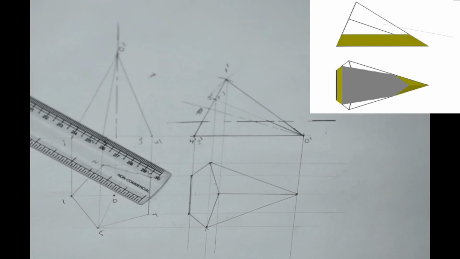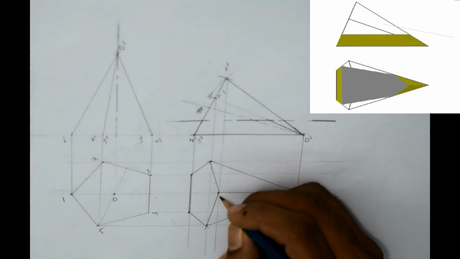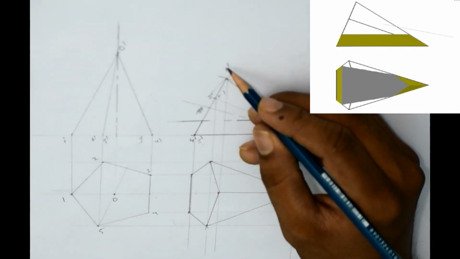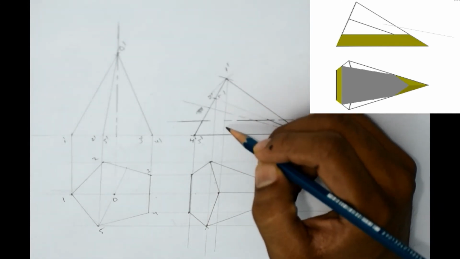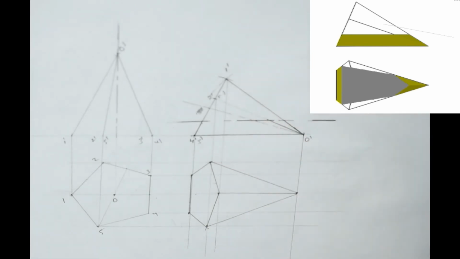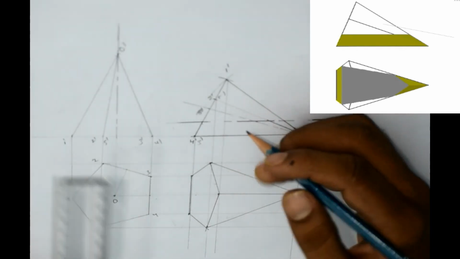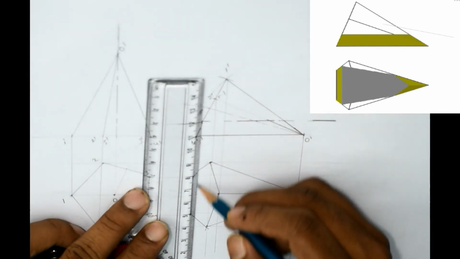And now for the top view, we'll just number these points also. So this is the 1 dash line, this is the base actually, and as it is cutting here at this point, I will project this line.